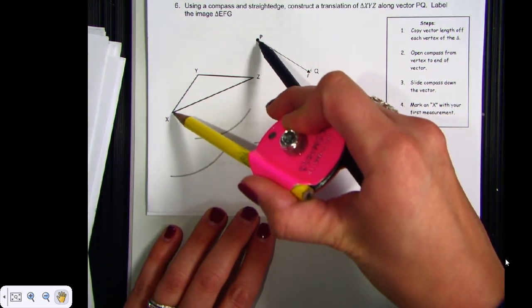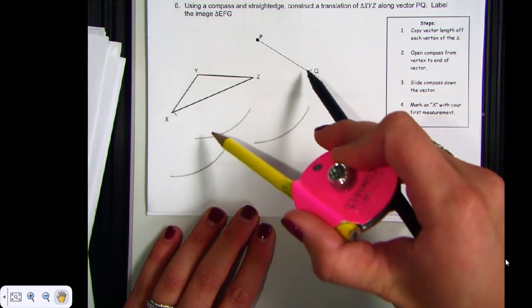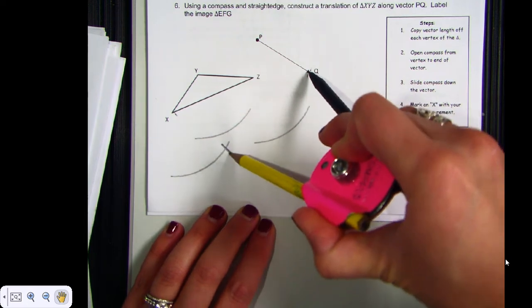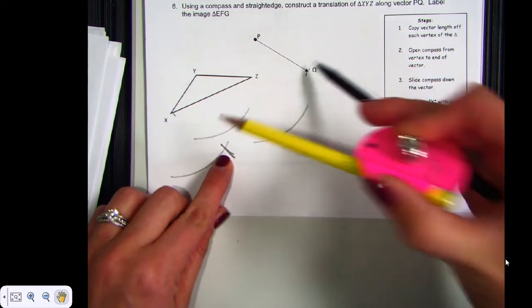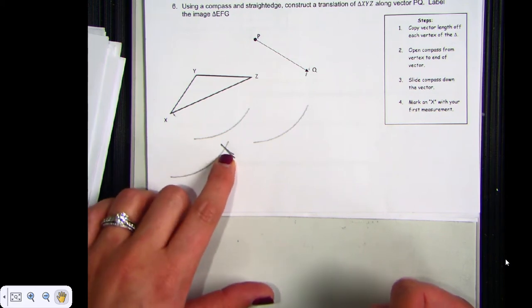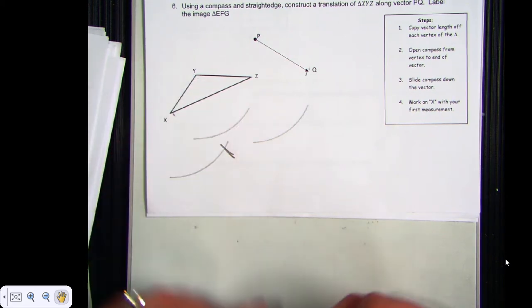Now you're going to pick your compass up and move it to the other end of the vector, and you should get an intersecting point. That would be where X is going to land. You're going to do this again for each vertex.